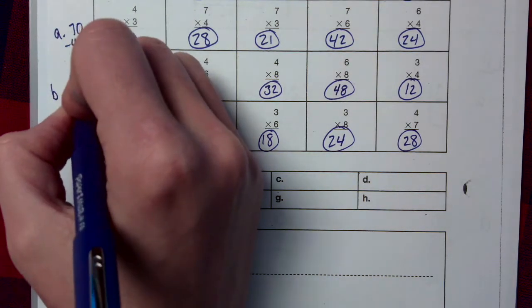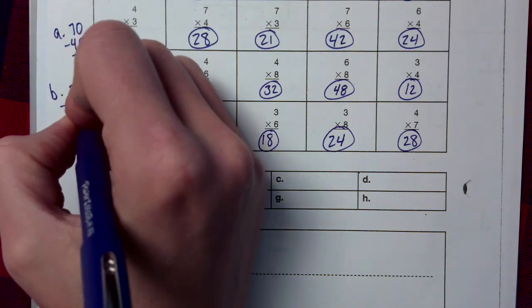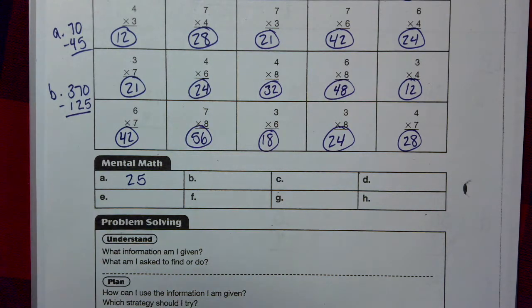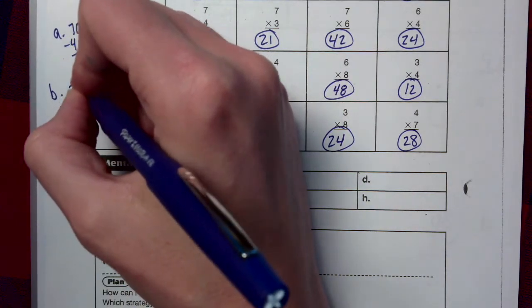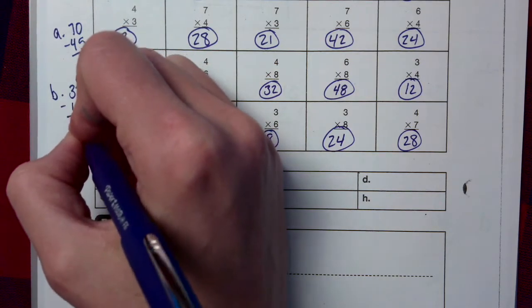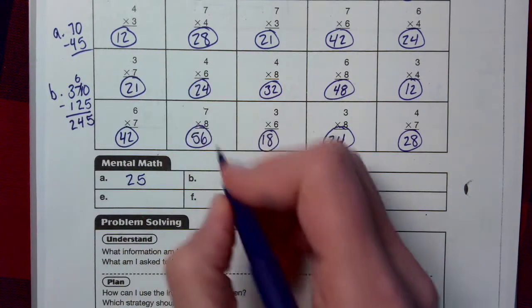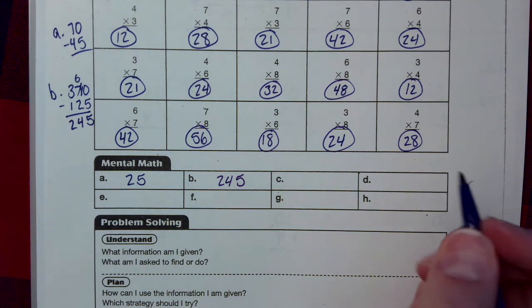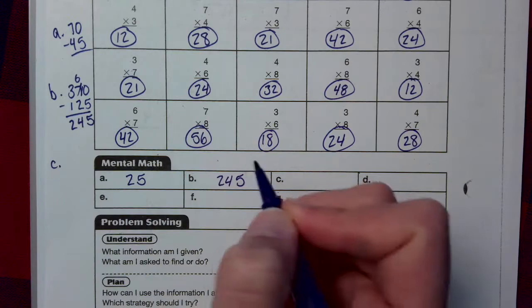B. 370 minus 125. 0 minus 5, can't do that. Cross out 7, make it a 6, change it to 10. 10 minus 5 is 5. 6 minus 2 is 4. 3 minus 1 is 2. 245.